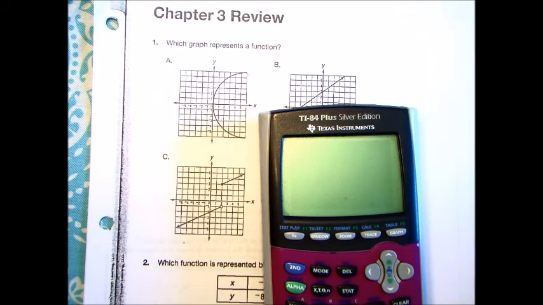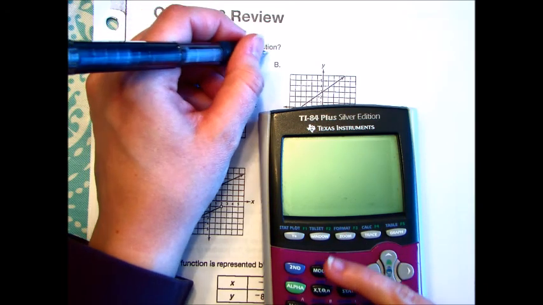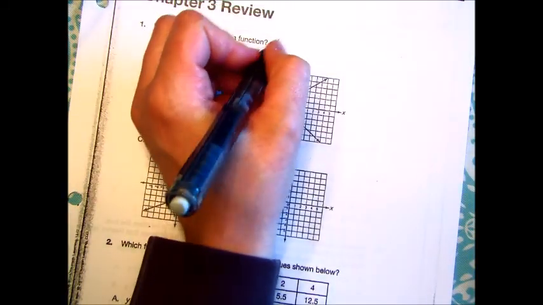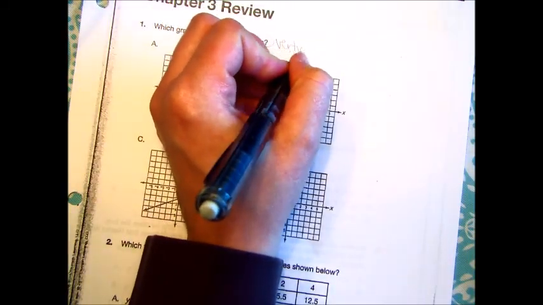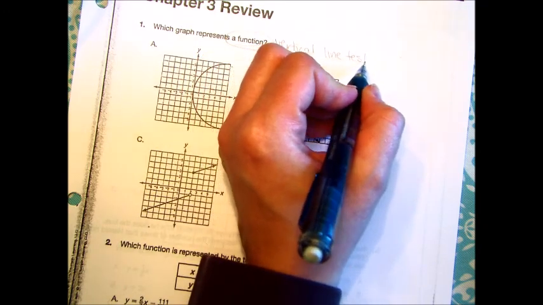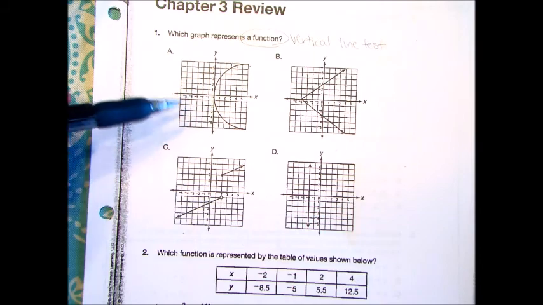Moving on to the Chapter 3 packet that was provided by the Keystone company, we're talking about which graph represents a function. Well, anytime you're given a graph and you're asked about a function, I want you to see if it passes the vertical line test. And it's exactly what it sounds like. The vertical line test tests a vertical line.